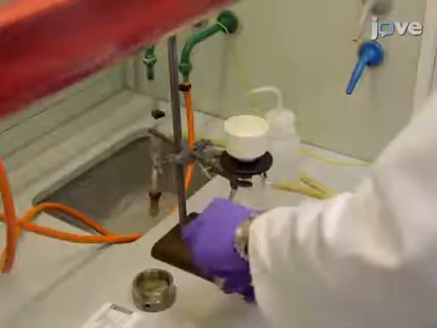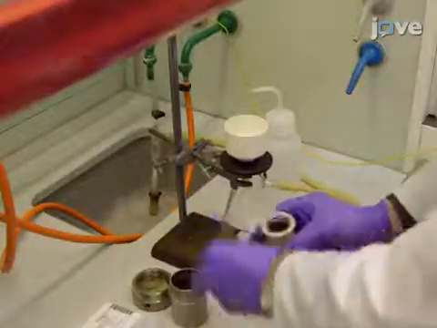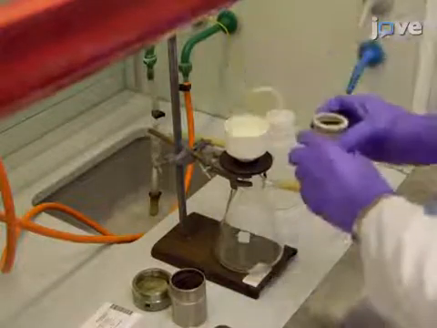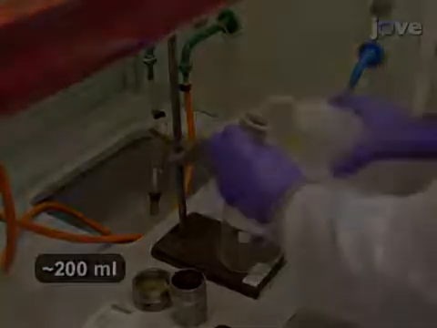After 10 days, remove the autoclave from the oven and allow it to cool naturally to room temperature. Recover the white zeolite product by filtration. Wash with copious amounts of water before drying the zeolite.